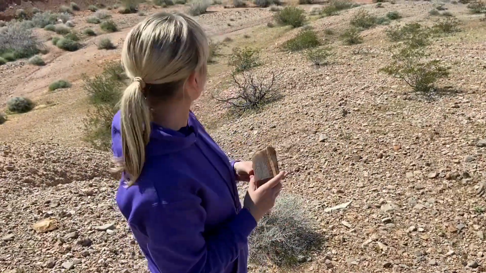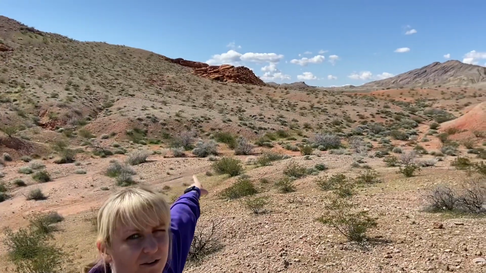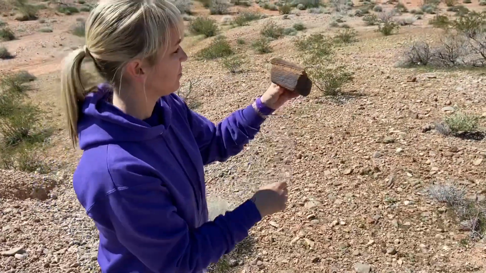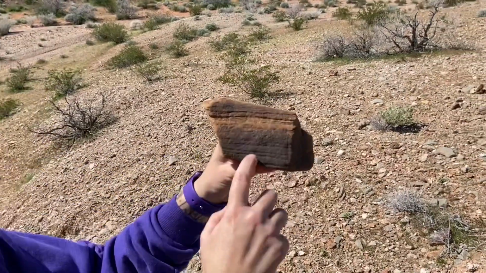All right, go ahead. So we're walking over towards that outcrop over there. We just drove down the road a little bit further to get some sandstone. I was going to show you, I found a cool one. You can see all the layers.